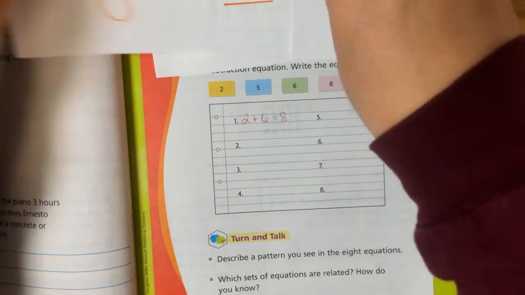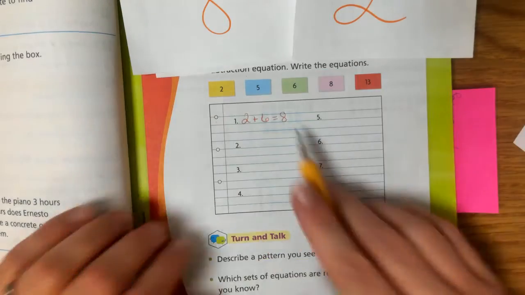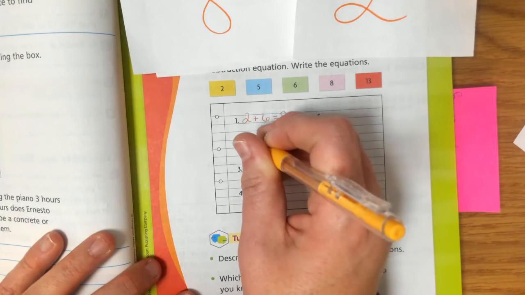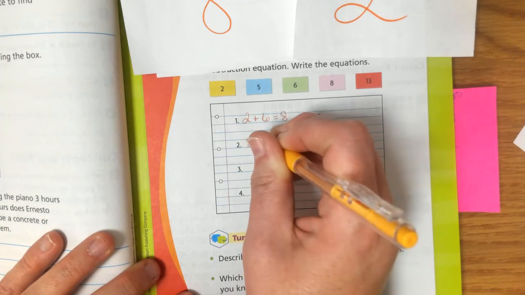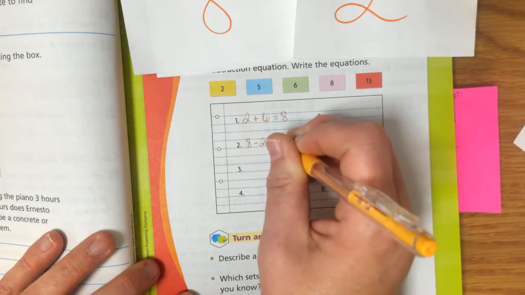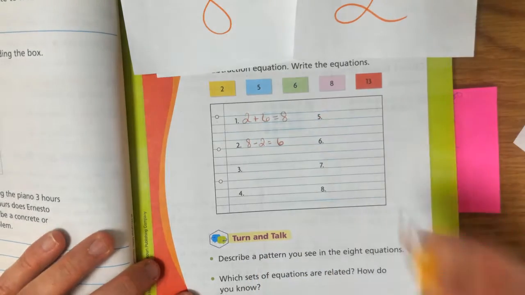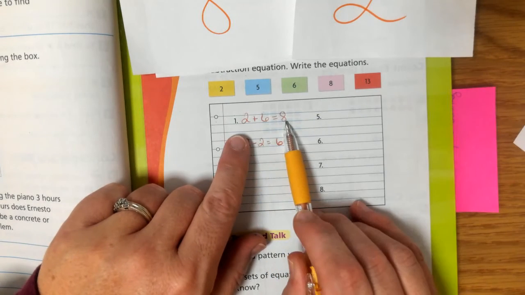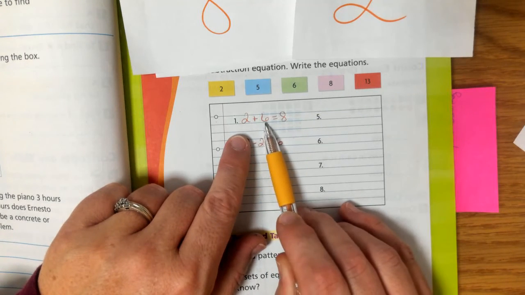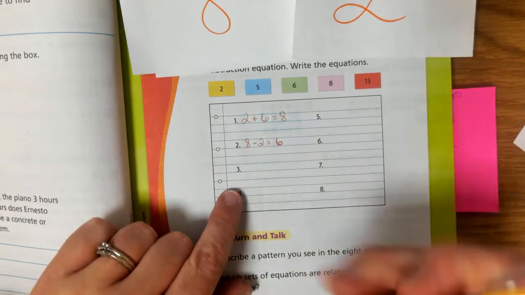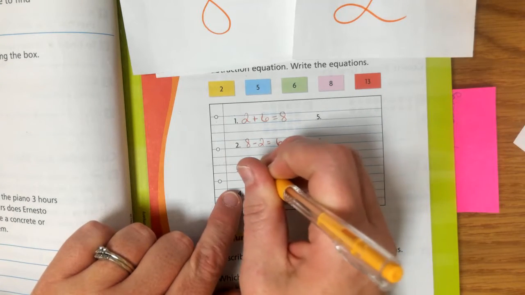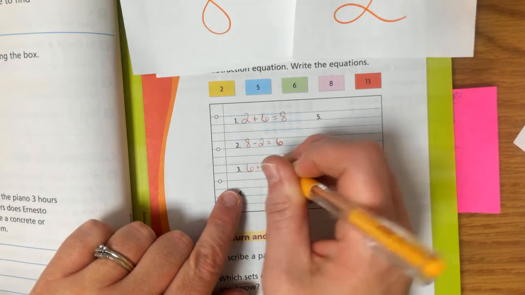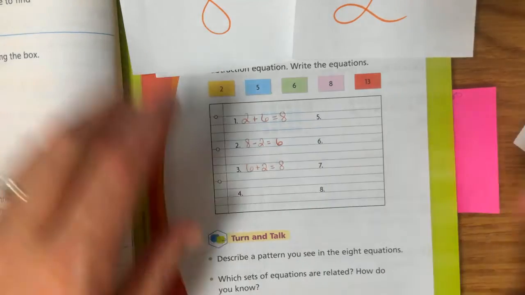Do you think that's one of our equations? Sure is, because we've got a 6 right here. So I could do 8 minus 2 equals 6. And I want to apologize, I forgot one. If I do 2 plus 6 equals 8, could I do 6 plus 2 equals 8? I sure could. When I add, I can always do the inverse of those numbers. I can always do the opposite, right?